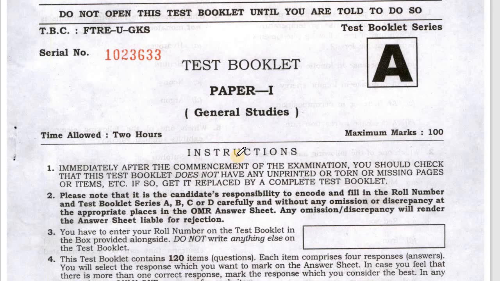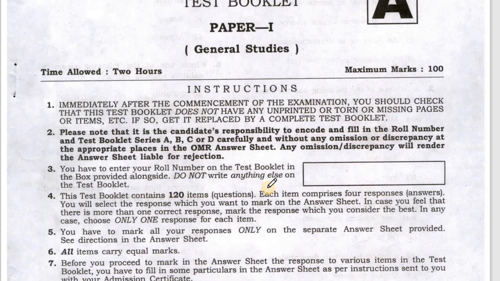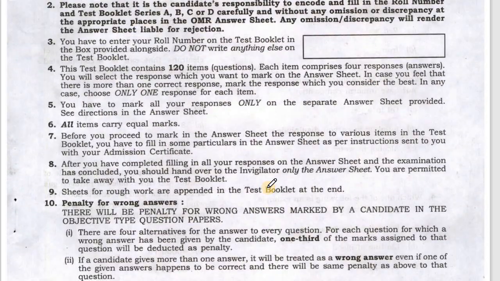Hello guys, welcome to Pursuit of Physics channel, and in this video we'll discuss the general studies paper of the Geoscientist exam 2022. This paper is common for all the services, from geophysics to geology to chemistry. All the services have the same general studies paper, and this paper contains 120 questions.